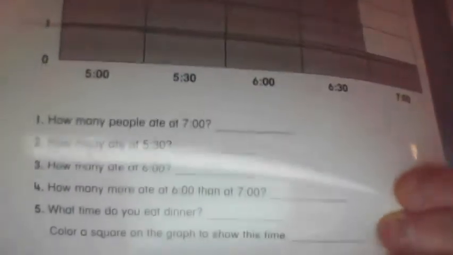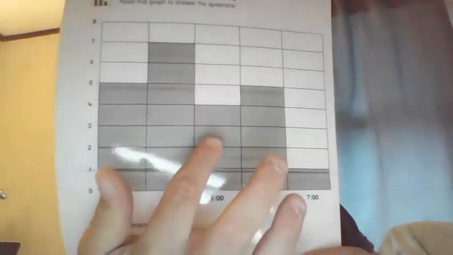All right, number 4. How many more ate at 6 o'clock than 7 o'clock? So at 6 o'clock, we have 1, 2, 3, 4. Remember we had 4 at 6, and then at 7 o'clock we have 1. So what would you do right here, Reginald?